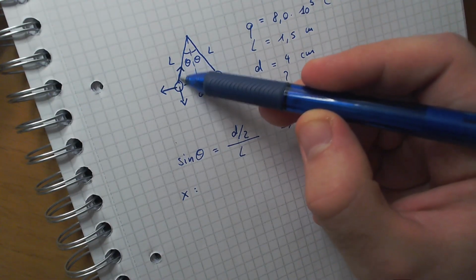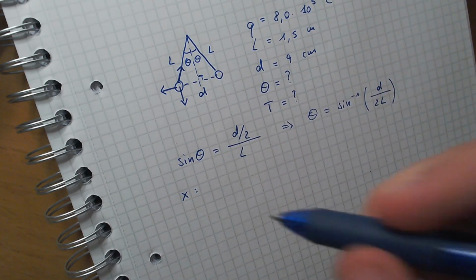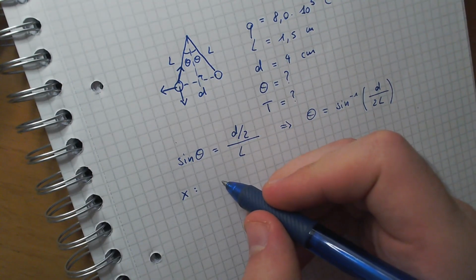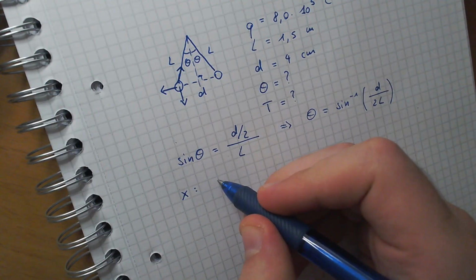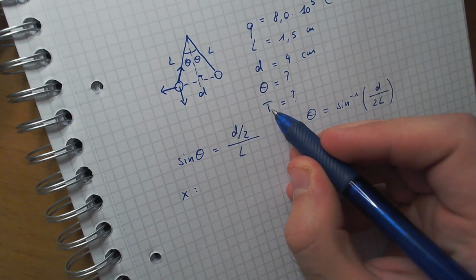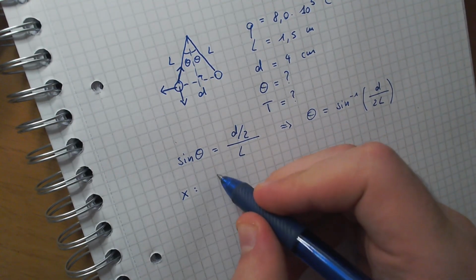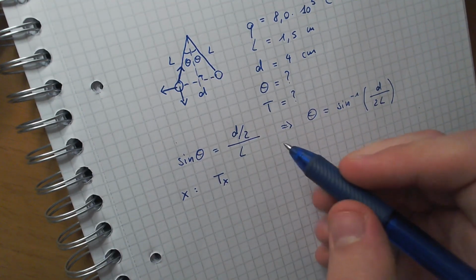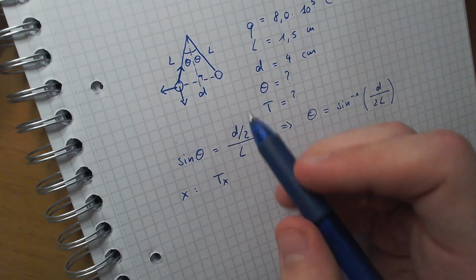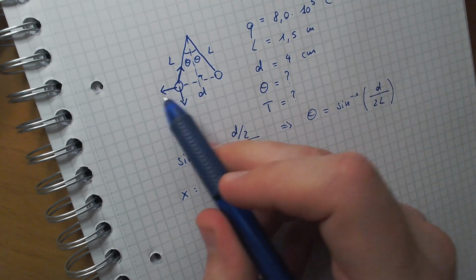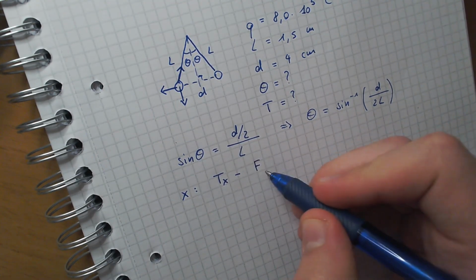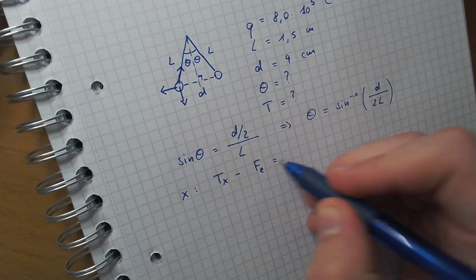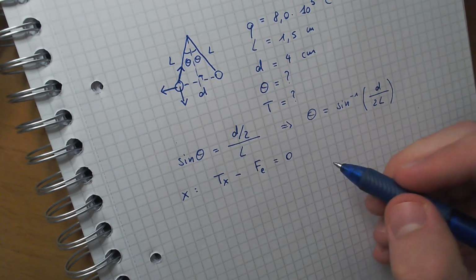If T is the string force, we can call its component along the x-axis Tx. So Tx minus this electric force, which we can call Fe, is equal to 0.